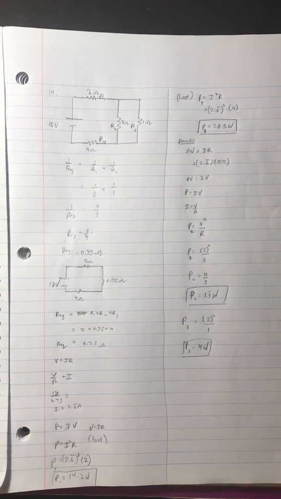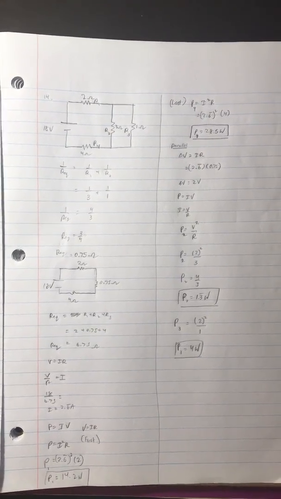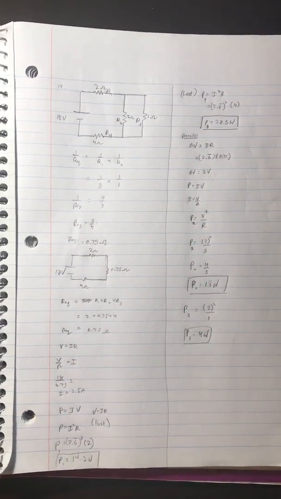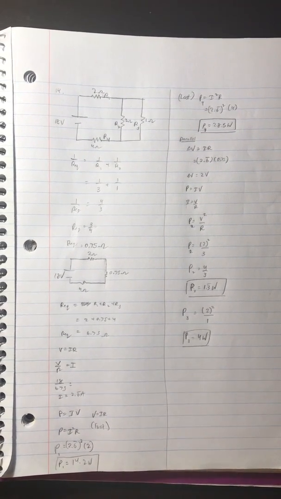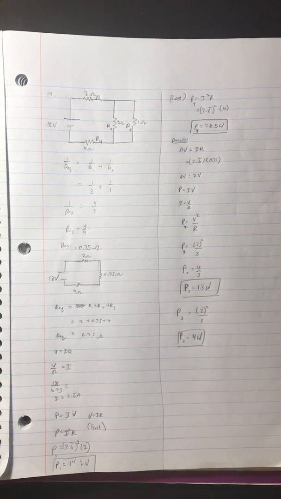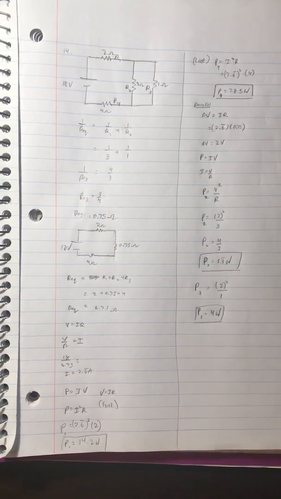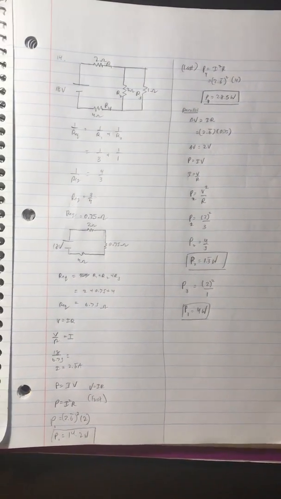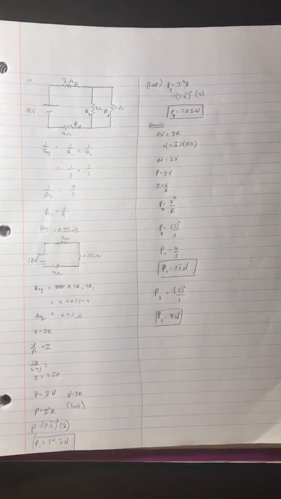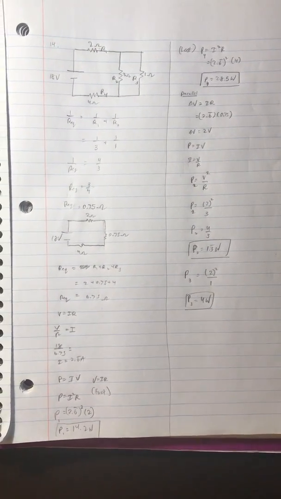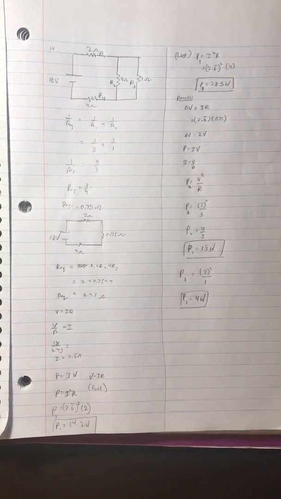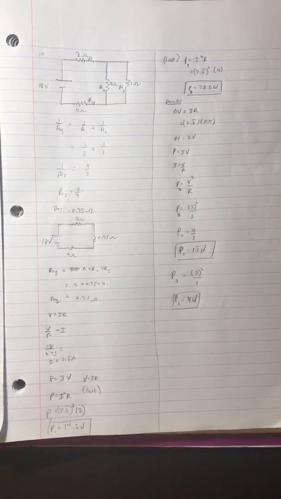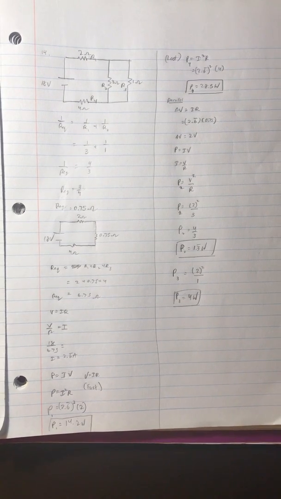Right off the bat, I wanted to find the total resistance of the parallel part. So I used the reciprocal equation, and I was able to get a resistance of 0.75 ohms for the parallel. And then I just drew a little diagram to show you what it looks like if it were all in series, and that just makes it easier to visualize. From there, I was able to find the resistance of the whole system. If you add up all the resistances, you will find that the total resistance is 6.75 ohms.